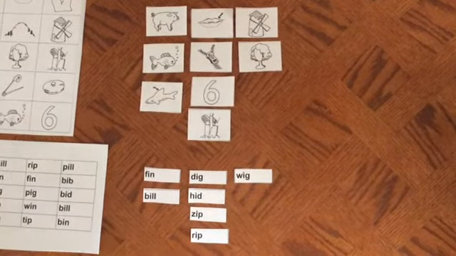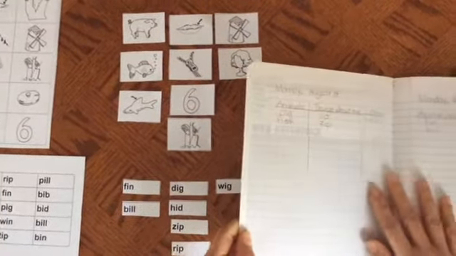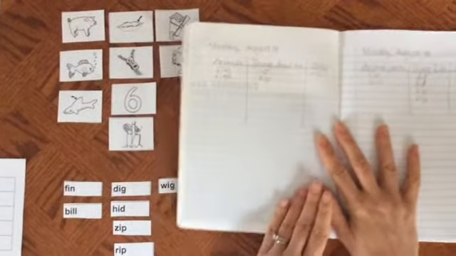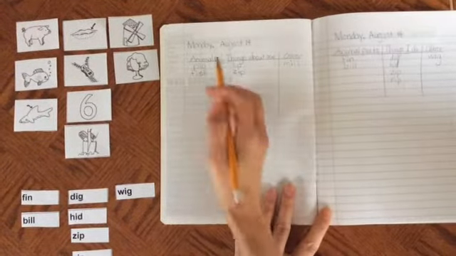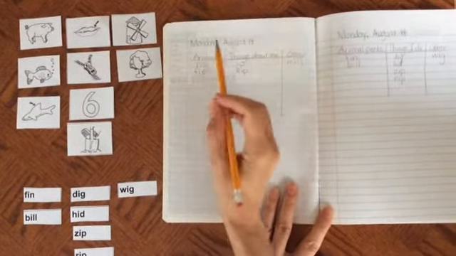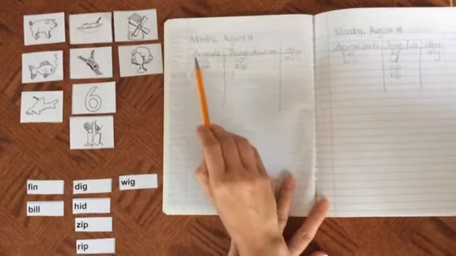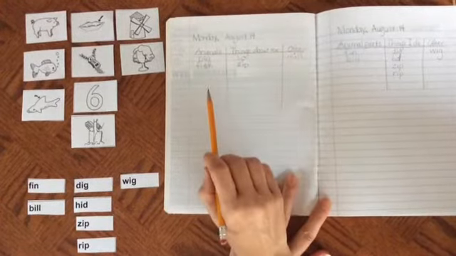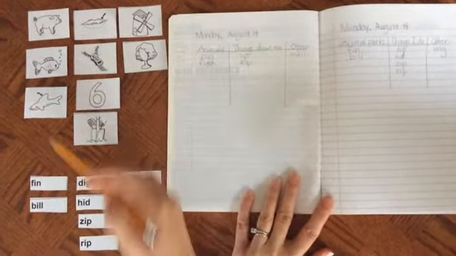Next, in the notebook, what your child needs to do is turn to the first page, and I will show you what the picture sort corresponding to those pictures looks like, and the word sort. So the child needs to date. You can help with this part, especially at the beginning of the year. Date the day, so Monday, August 14th. Label each category. Again, you can help your child, especially at the beginning. And then write down what they did as a sort.